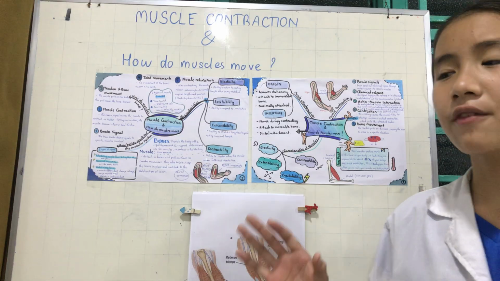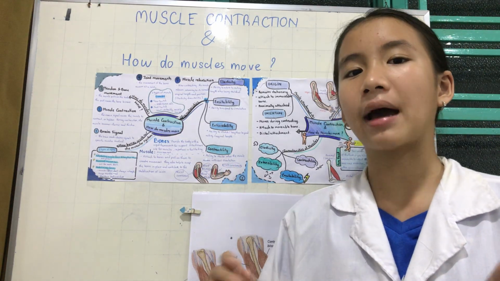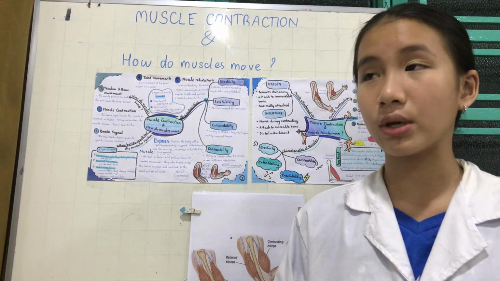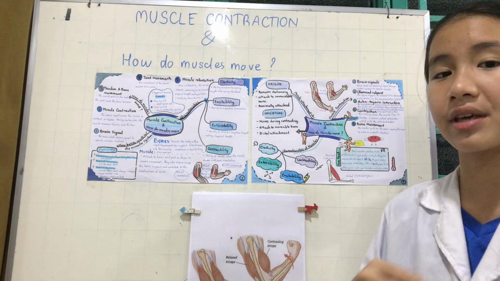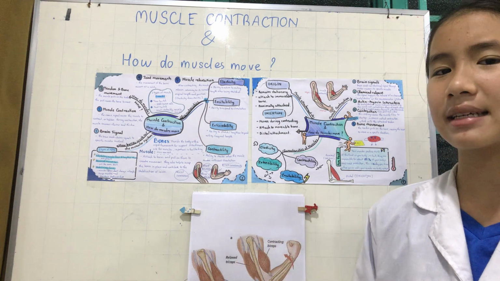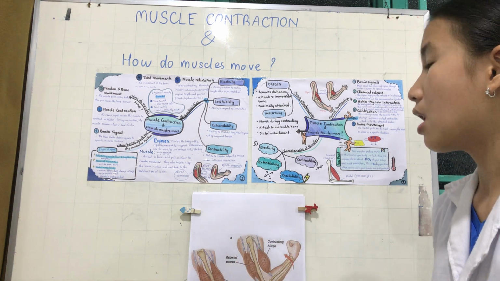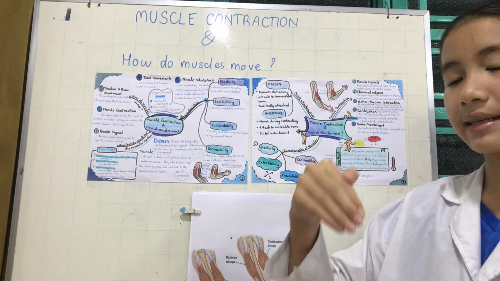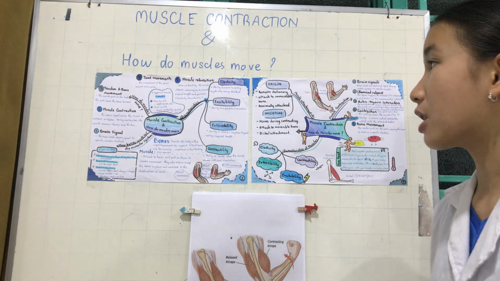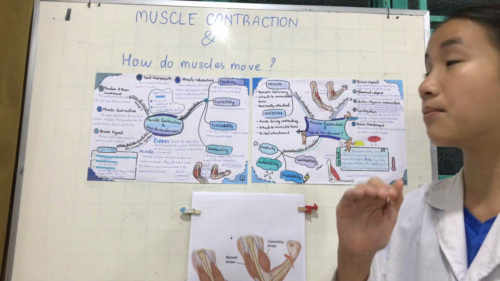Now, if you have looked at my second DE last week or my main video, I did mention the origin and the insertion. So what exactly is the origin and the insertion? Well, the origin is the attachment site that remains stationary during contraction. So it is attached to the immovable bone.